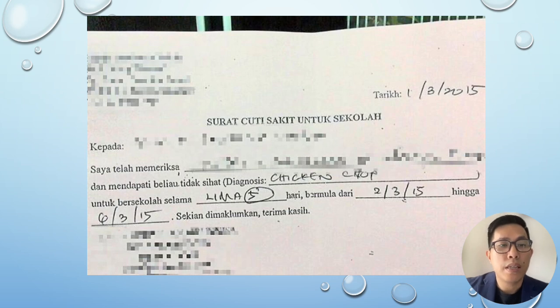This is a medical certificate for a school child. Basically, this child was diagnosed with chicken pox, but instead it was written "chicken chop." This is based on a real case, which became viral several years back.